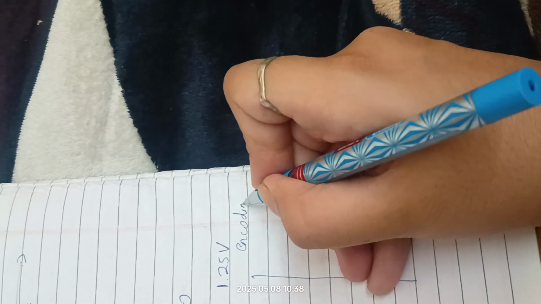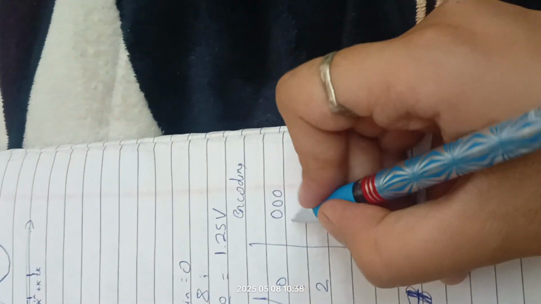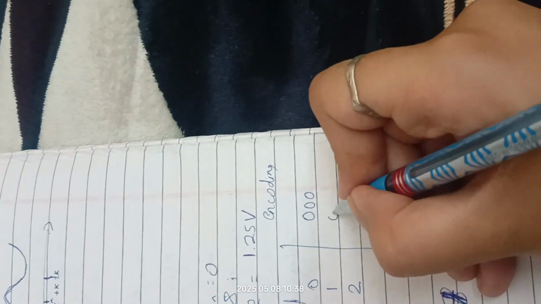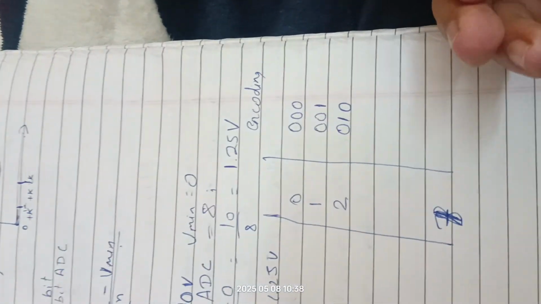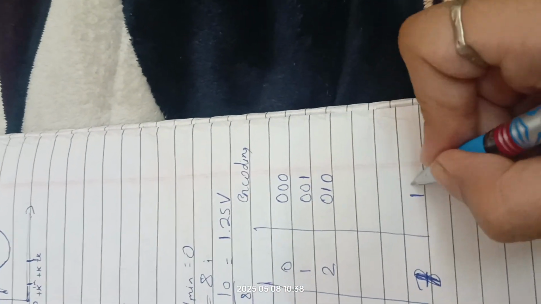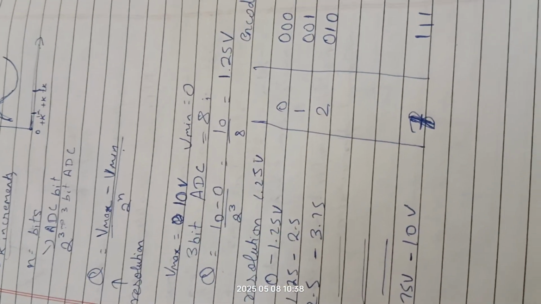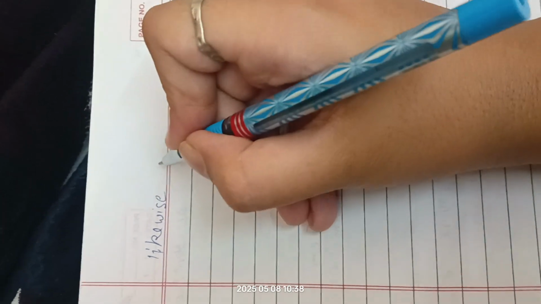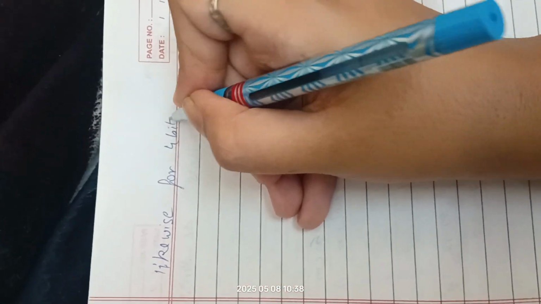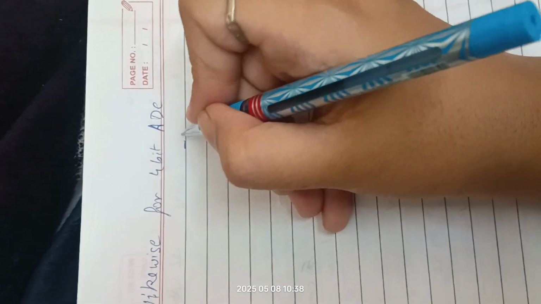And then the next part to quantization was encoding. So in encoding, we name the states like 000. It's because it's 3 bit. 001 and 010, that's equivalent of 2 in binary, and 7 is 111. You can check. So likewise for 4-bit ADC we get 4 bits, like maybe 1 1 1 1, like that.